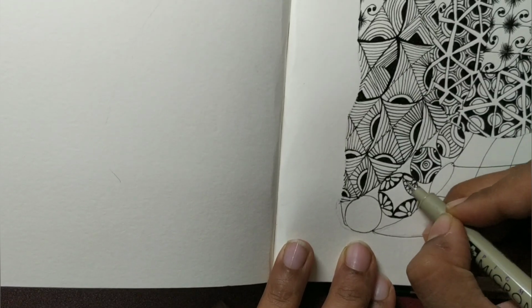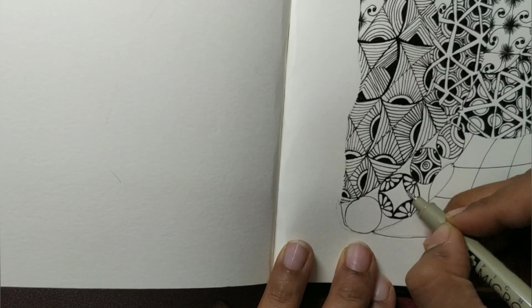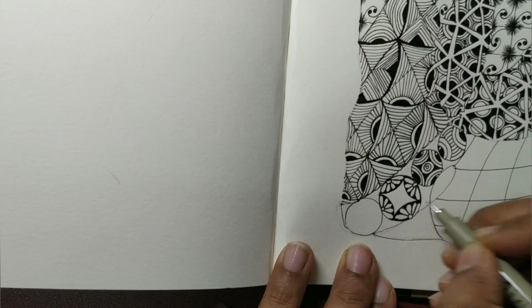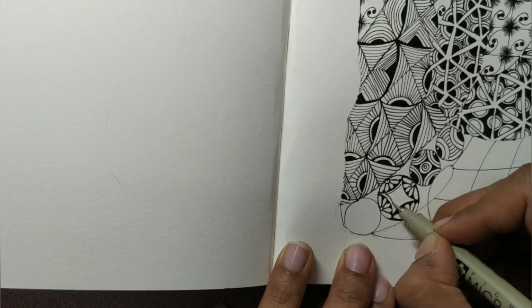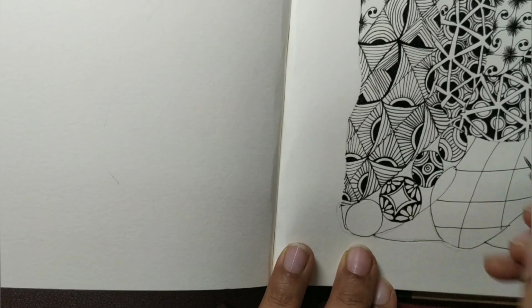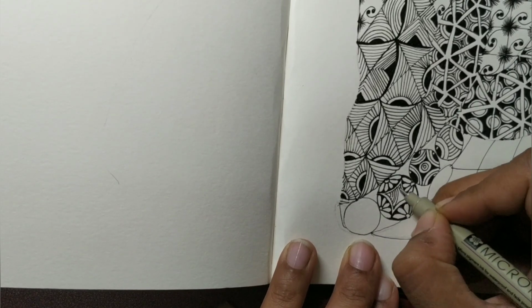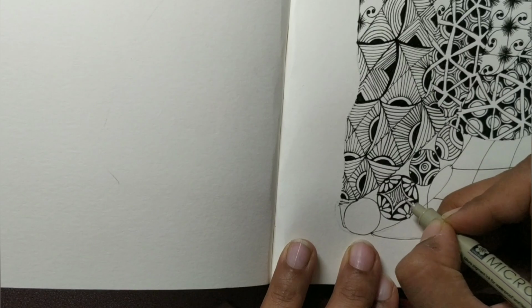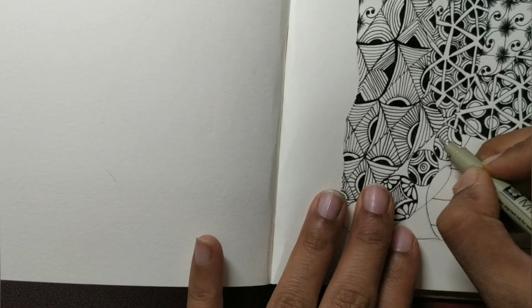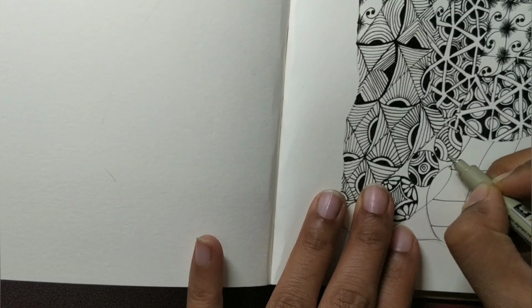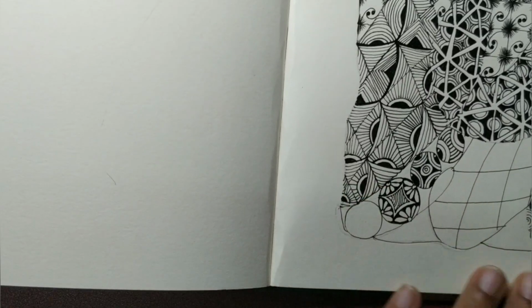Filling up the small little intersections in between adds to the look. And then aura inside. And then you can do anything, just add some lines. Right?